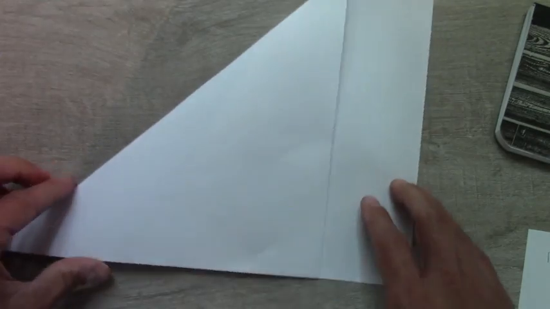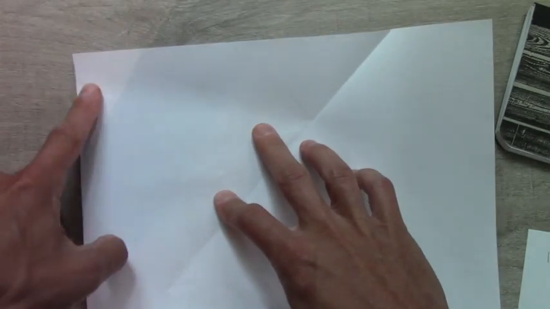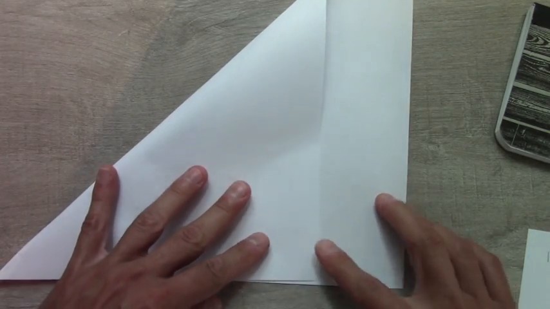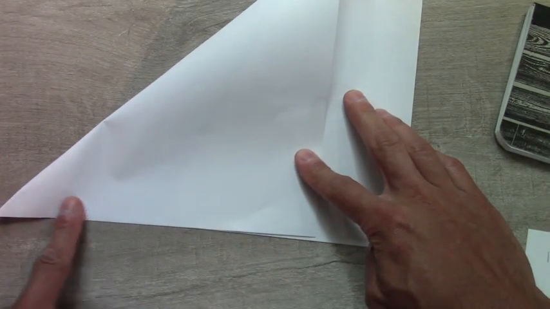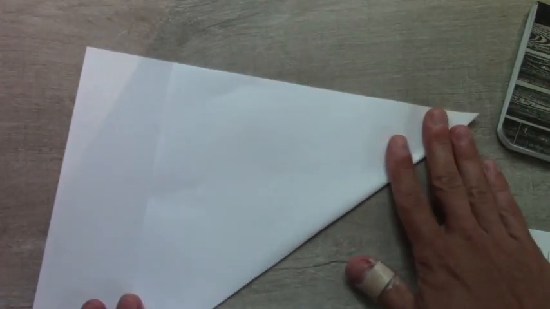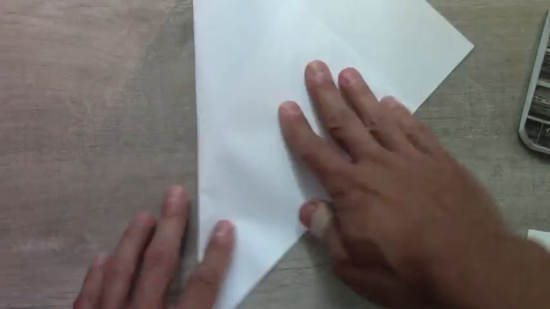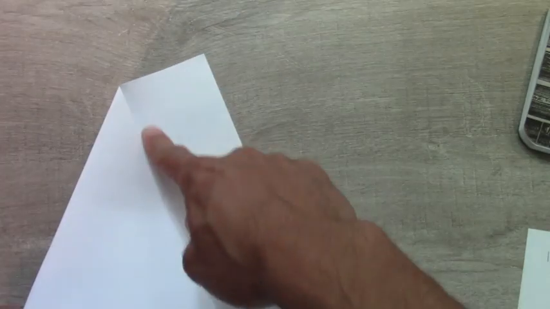So let me say that again. You're going to take this corner and you're going to fold it down to here. Okay, make sure this is lined up straight. You might have to lift it up to look at it. And you have something like this, okay? Now when you're doing this, you have to cut off this end right here.